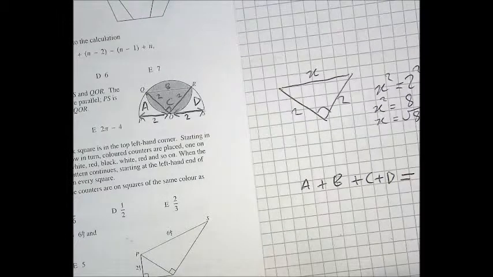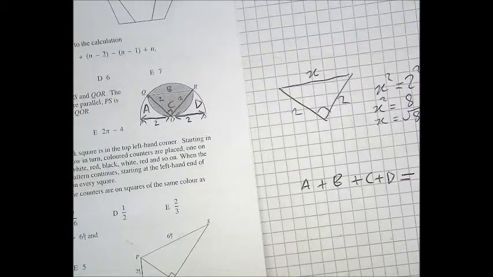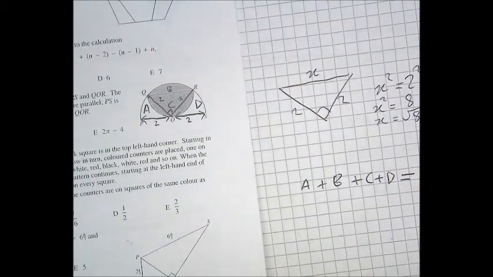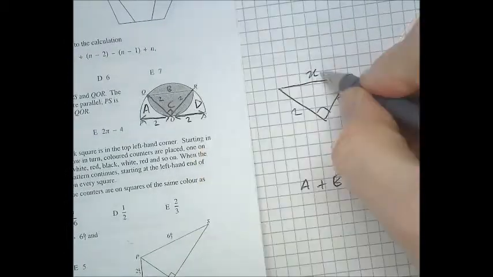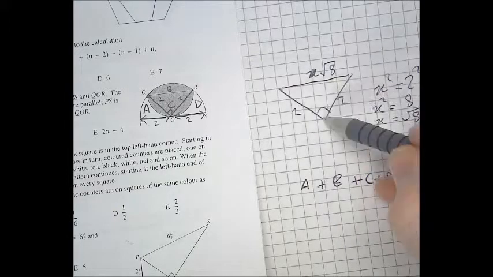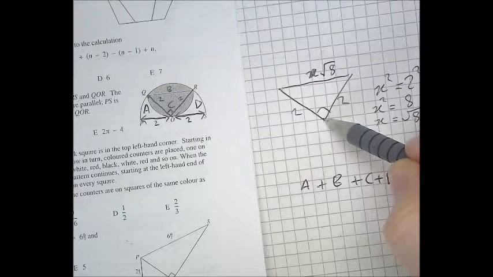The area of C. Okay, what is the area of C? It's just half base times height, yeah? Remember, there's 3 ways to look at a triangle. You can regard that as the base, that as the base, or that as the base. Which is the most convenient? The 2. If that's the base, what's the height? The other 2. Okay, so the area of that is 2. We good with that?